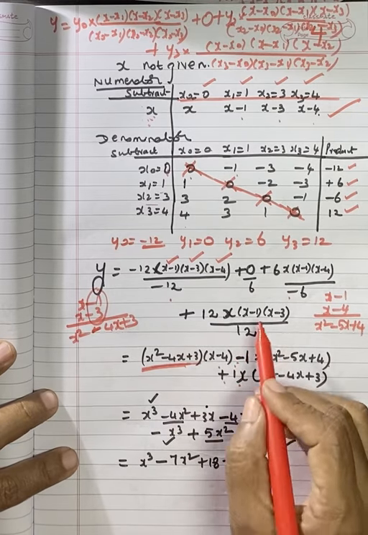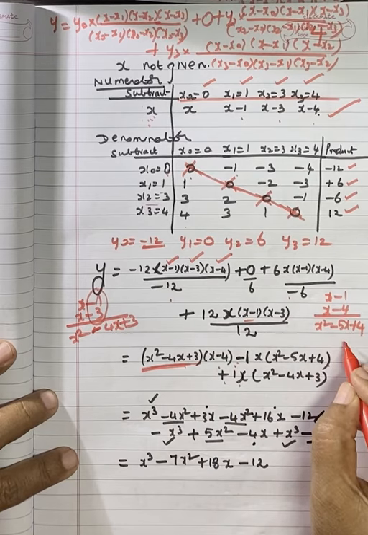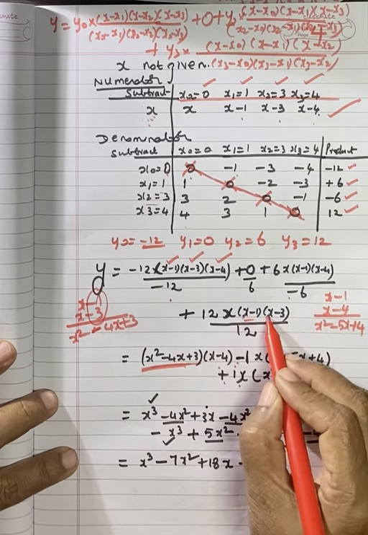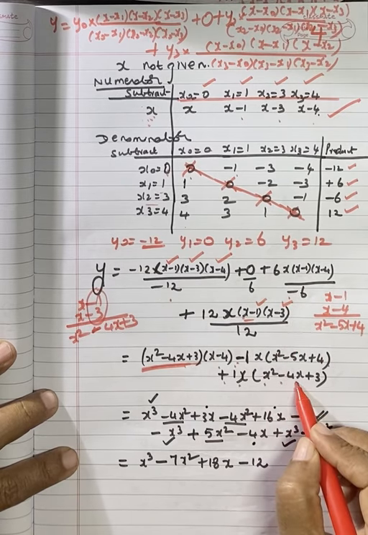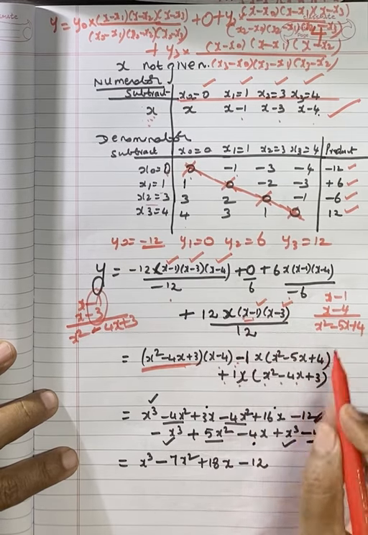Outside you have x. I have to multiply these two. Now tell me the answer how to multiply. X square. Minus 1 minus 3 is minus 4x. Minus 1 minus 3, if you multiply it will plus 3.